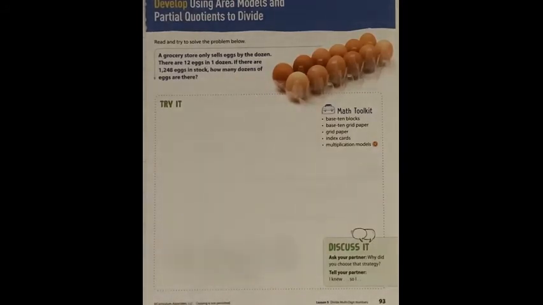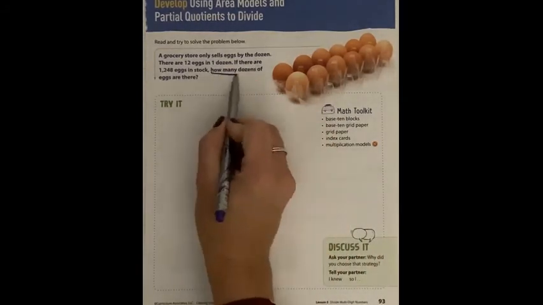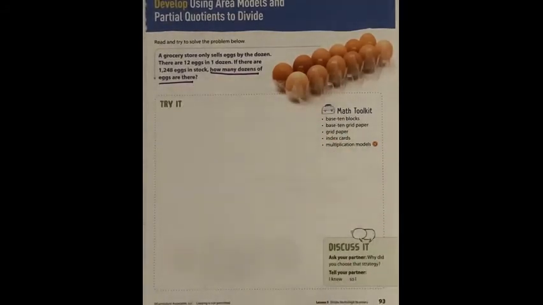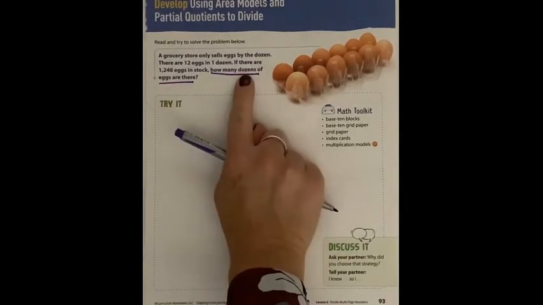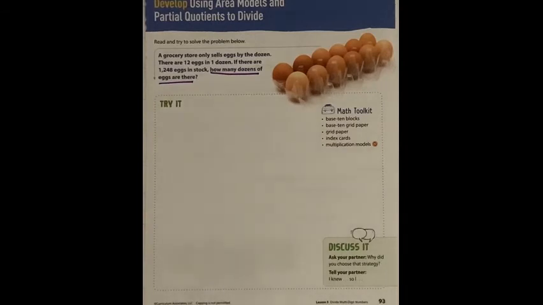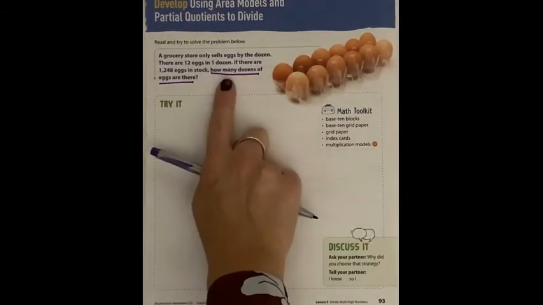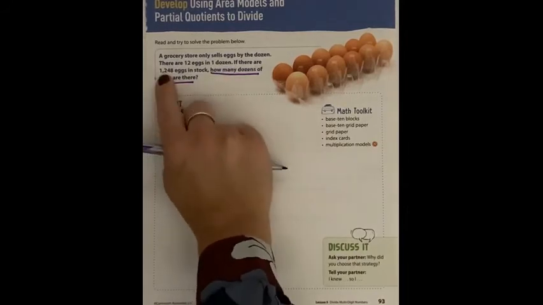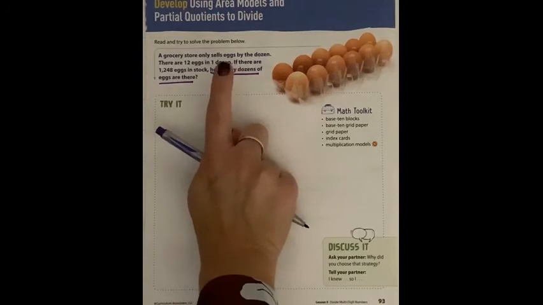What are you trying to find? Well, I'm trying to find how many dozens of eggs there are. And since dozens is our groups, we don't know how many groups there are. That is also why that's helping me understand why this is dividing. I don't know how many groups. I have my total and I know how many are in each group, but I do not know how many groups we have. That is what we're trying to find.